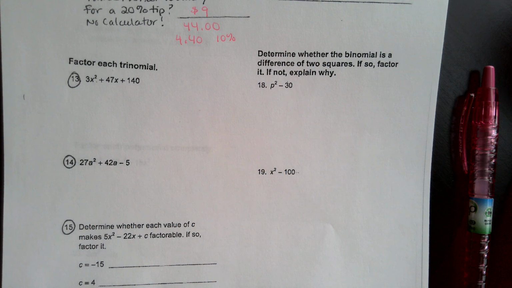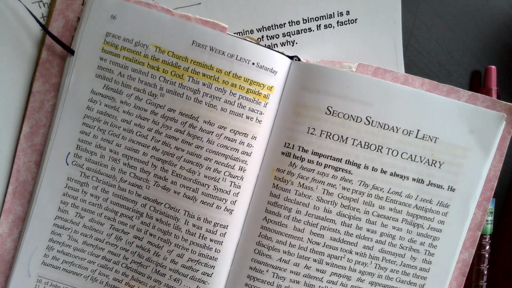You know what, before we get into this, let me just pause for a moment and read my words of wisdom for today.